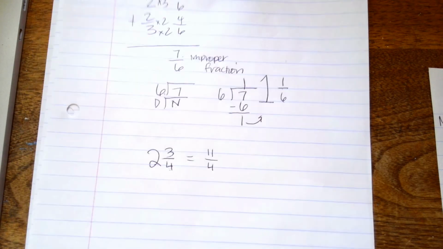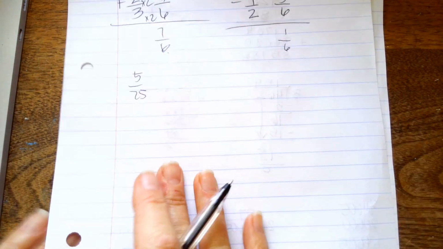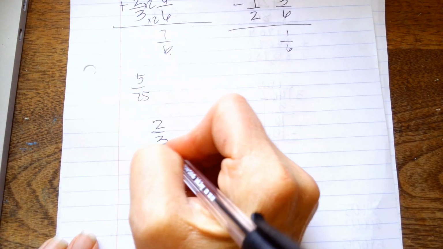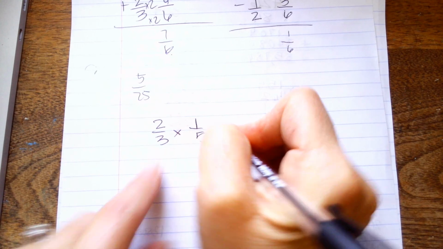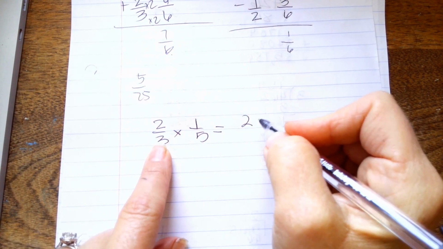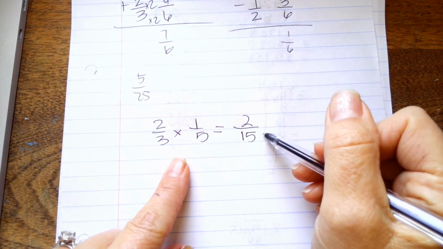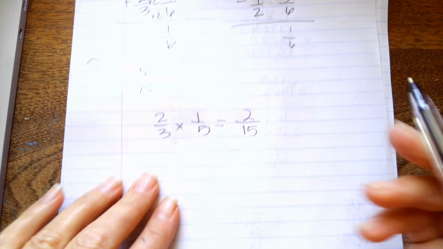Okay, I'm going to go over multiplying and dividing fractions. So if we have 2/3 times 1/5, I'm going to do numerator times numerator. 2 times 1 is 2. Denominator times denominator is 15. And then you'd simplify, but in this case, it's already simplified.